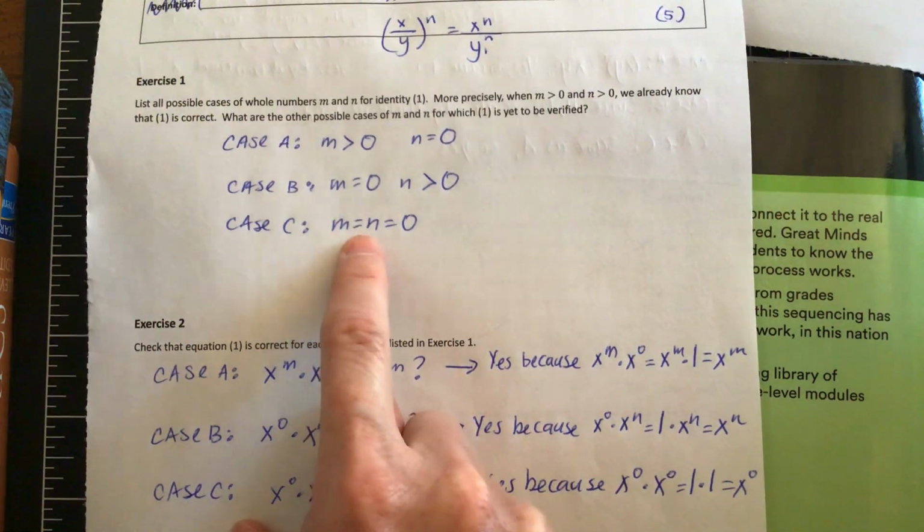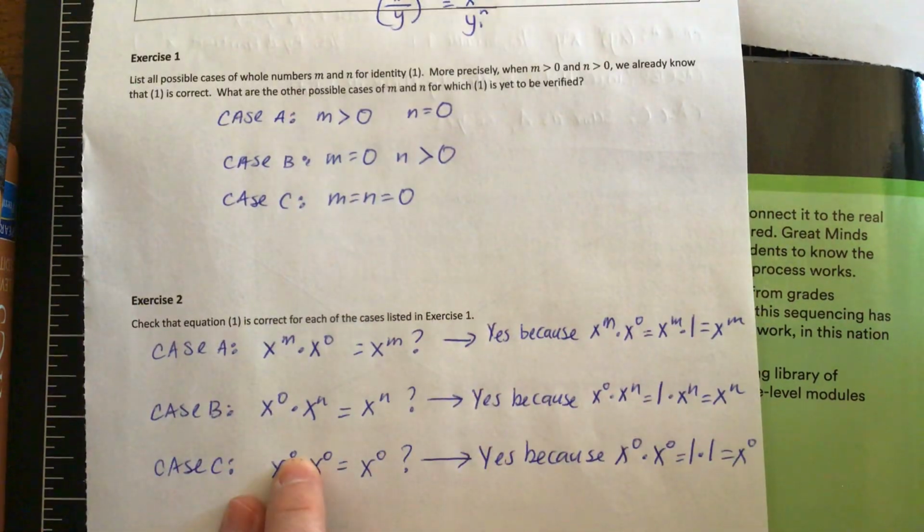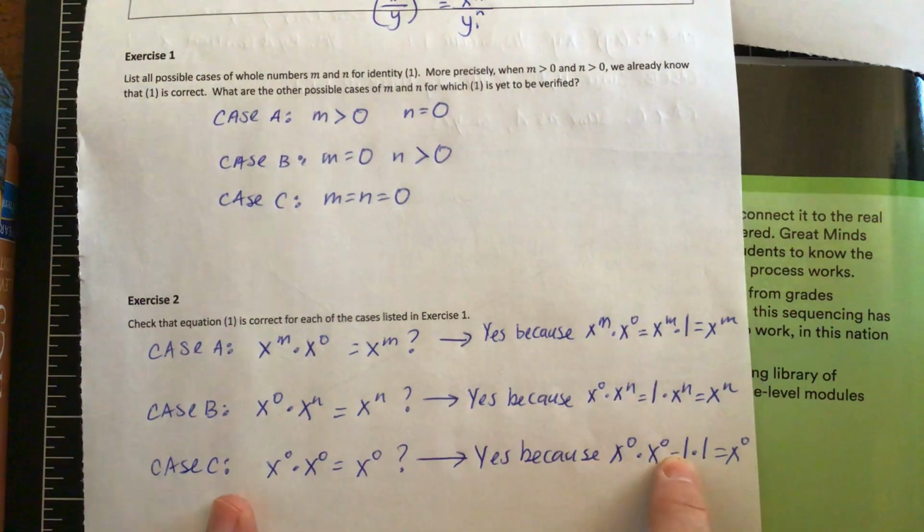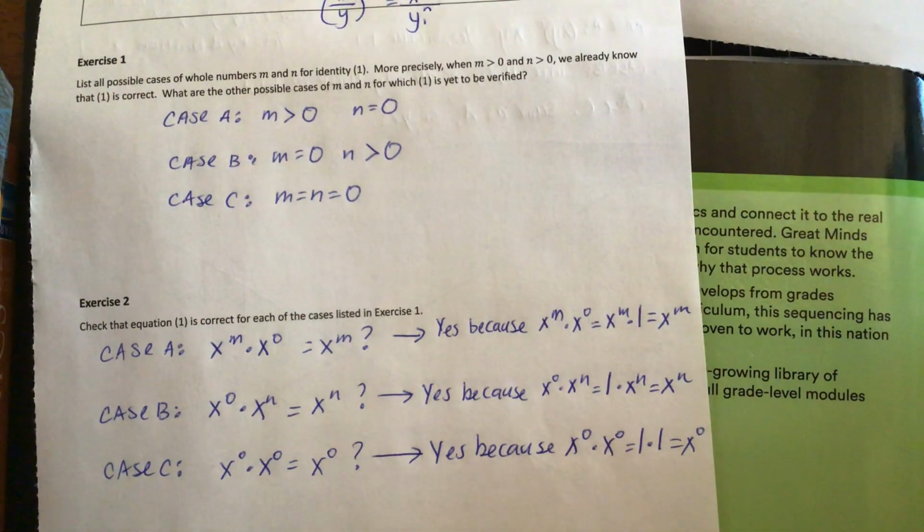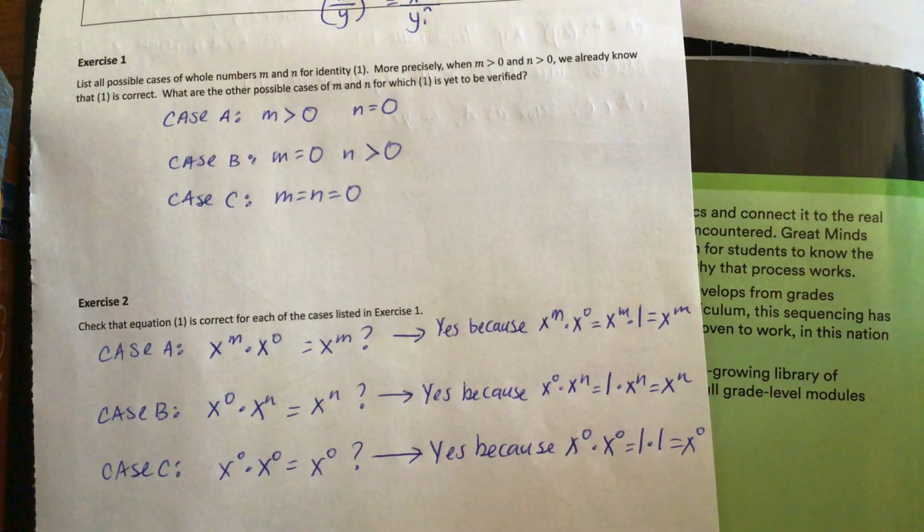Case C, m and n are both 0. So now we just have x to 0 times x to 0 is equal to x to 0. Yes, that's true because we know that those are 1, and 1 times 1 is going to be 1. And so all of them work. Okay?